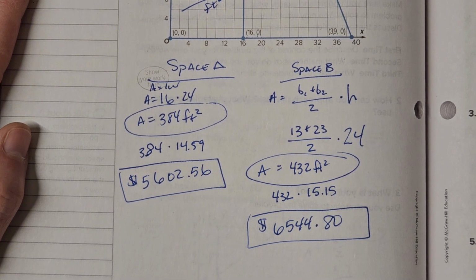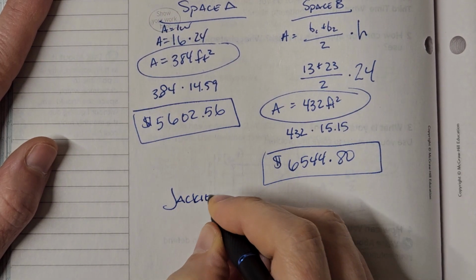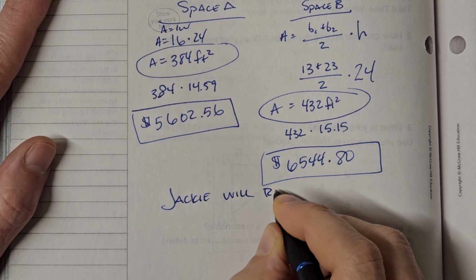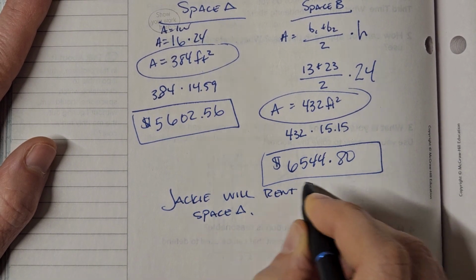So which one's Jackie gonna go with? Jackie will rent space A.